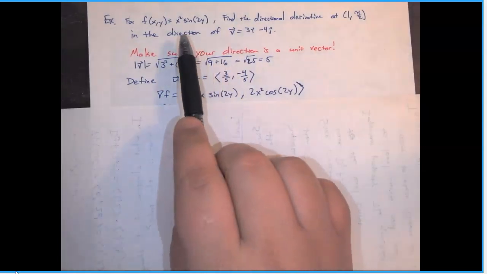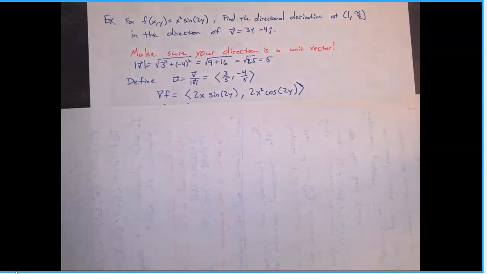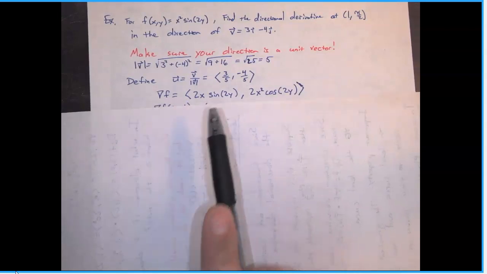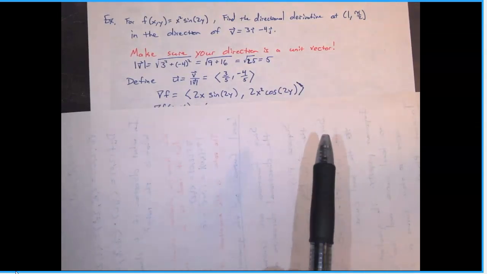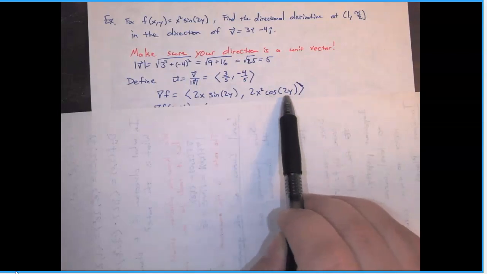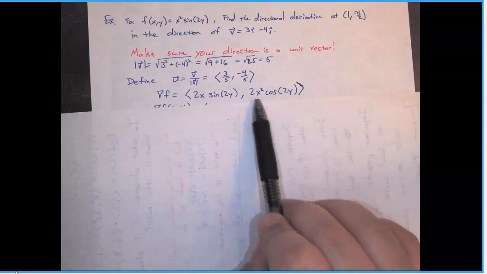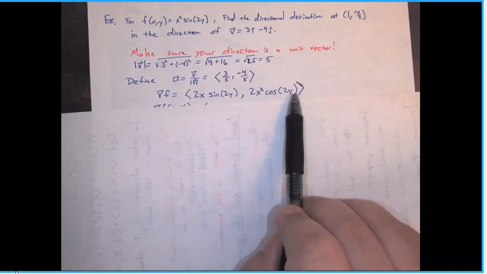So I go to this function, x squared sine of 2y. I take a partial derivative with respect to x. I get 2x sine 2y. I take a partial derivative with respect to y. I get cosine 2y times 2. I need to use the chain rule, and I get 2x squared cosine 2y.